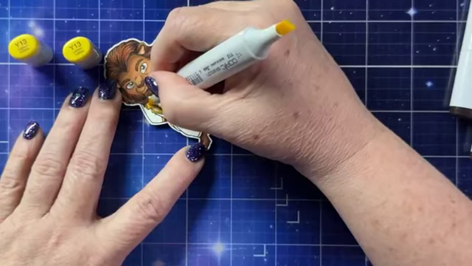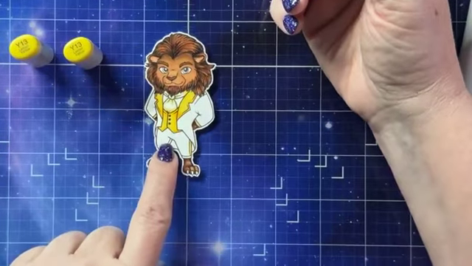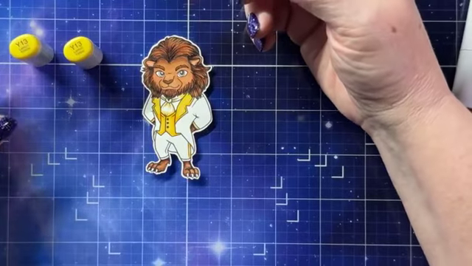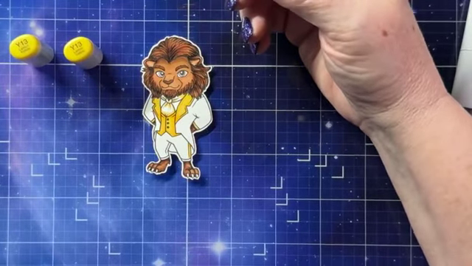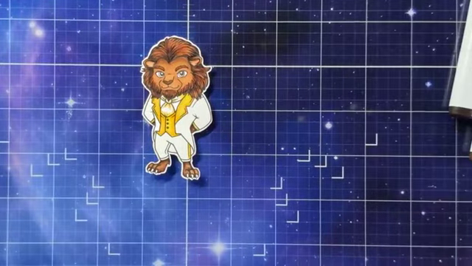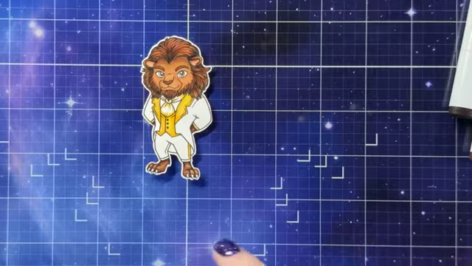So I think the longest part about coloring this image is the hair. The hair takes a while. What's the ascot? Tell me. You have me at a loss with that word.